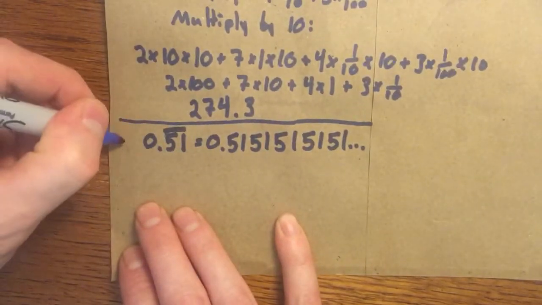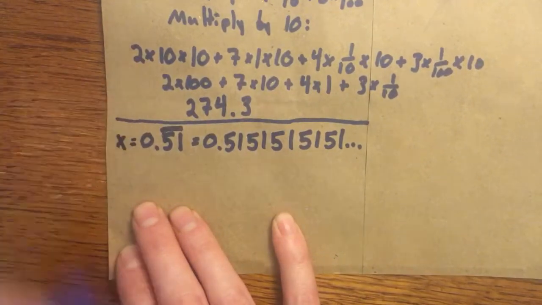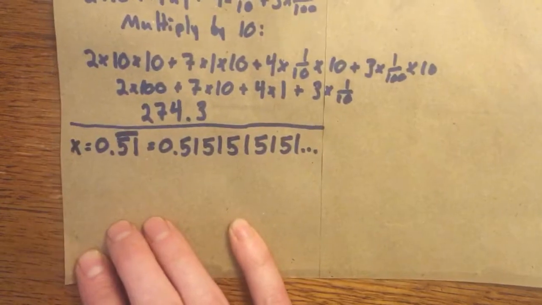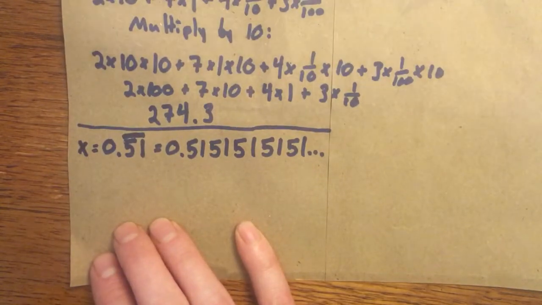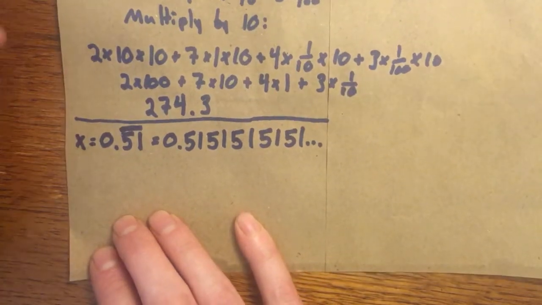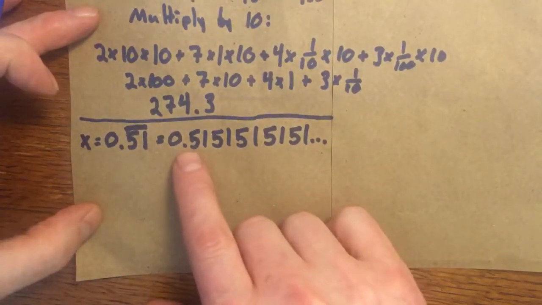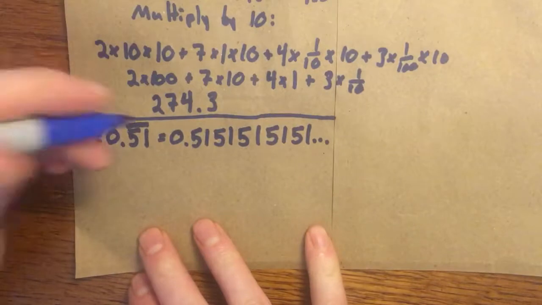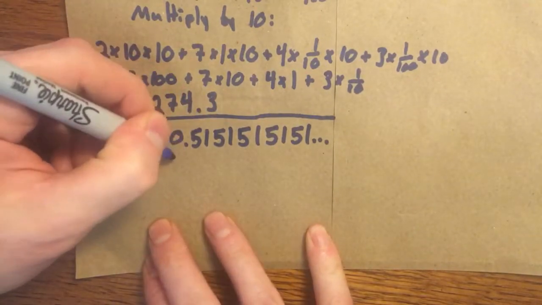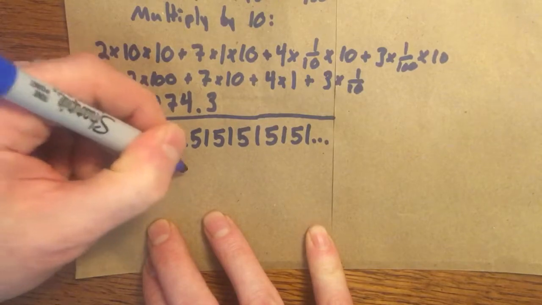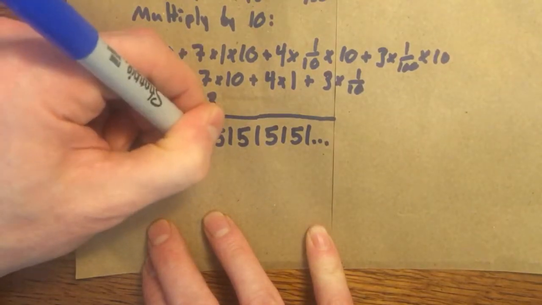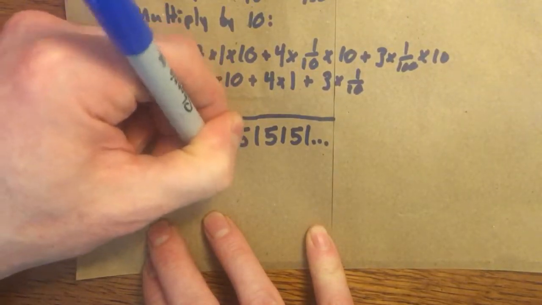Let's call this x. That's no accident. We're going to do some algebra. So say x is 0.51 repeating. Well, what if I could write this number as 51.51 repeating?